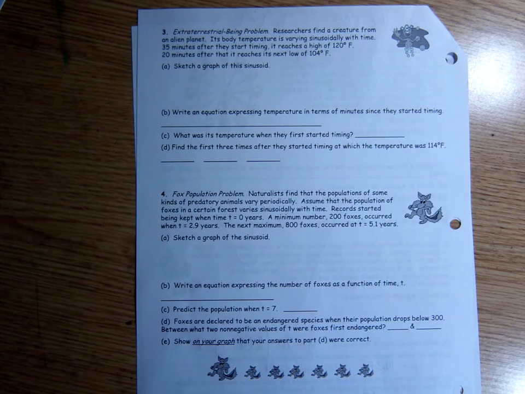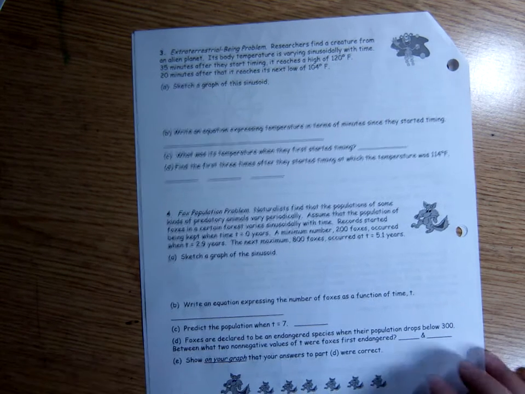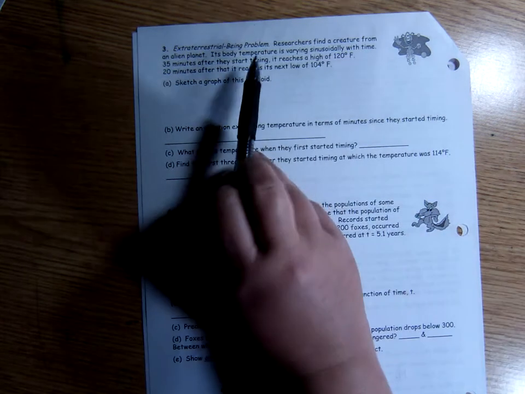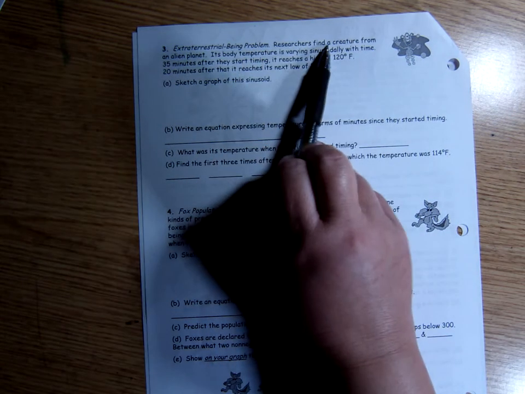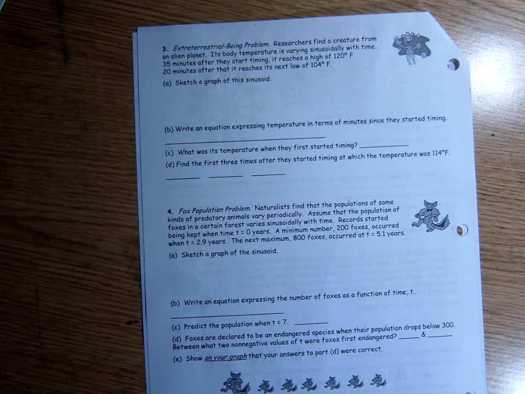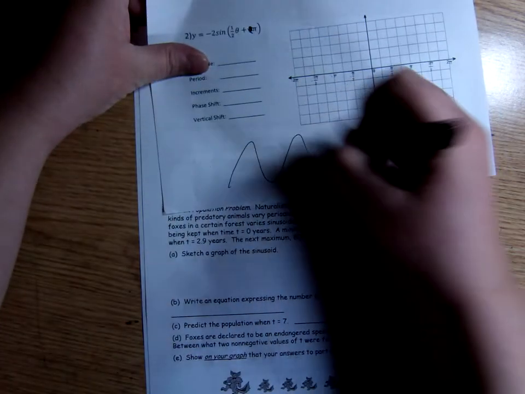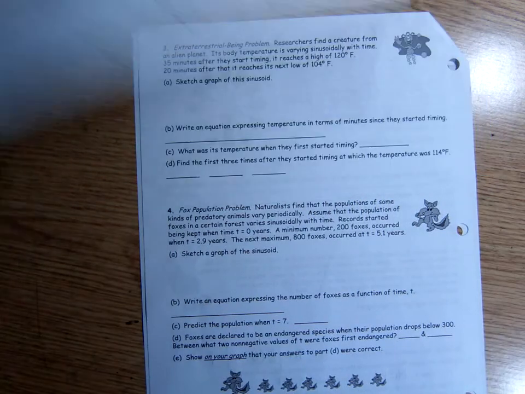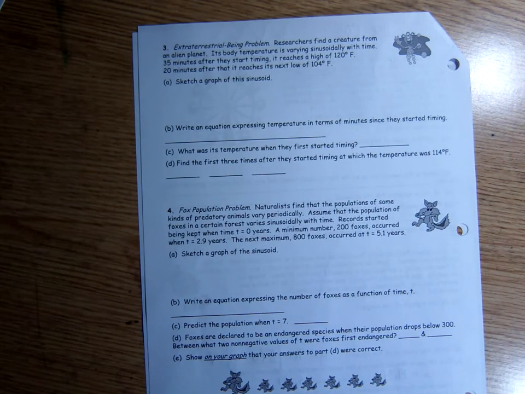Let's look at another trig graph application problem. We have an extraterrestrial being problem. It says researchers find a creature from an alien planet. Its body temperature is varying sinusoidally. In other words, it's doing this, like a sine graph, cosine graph. It's varying sinusoidally with time.